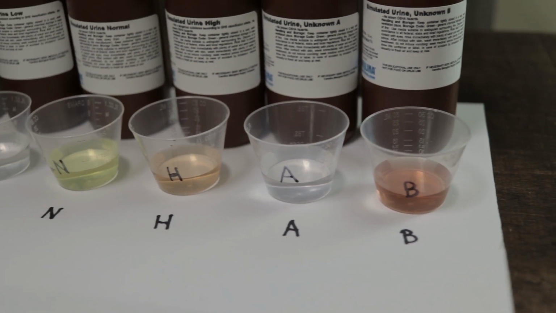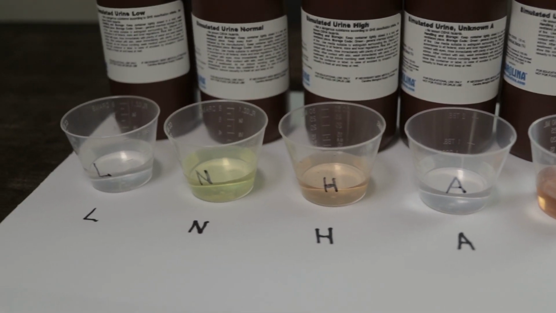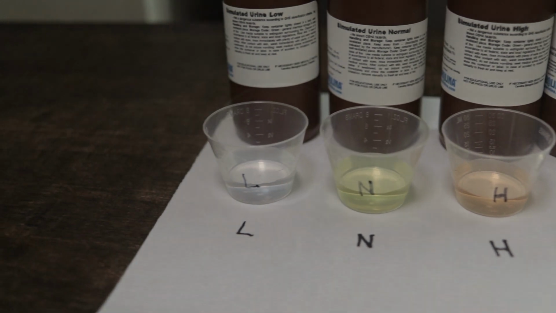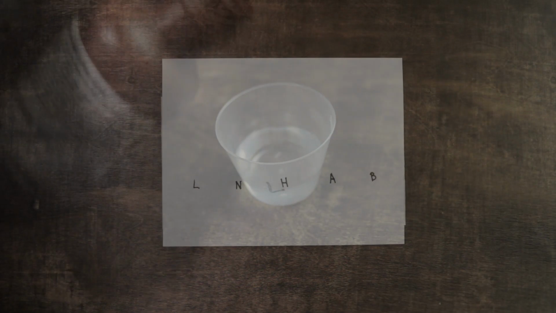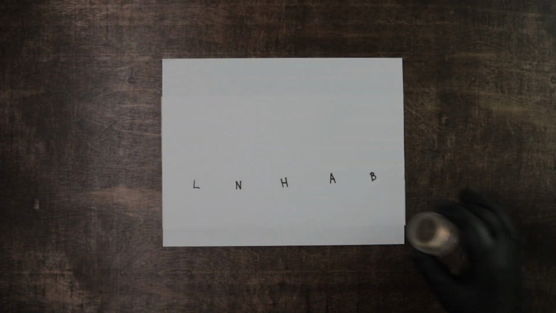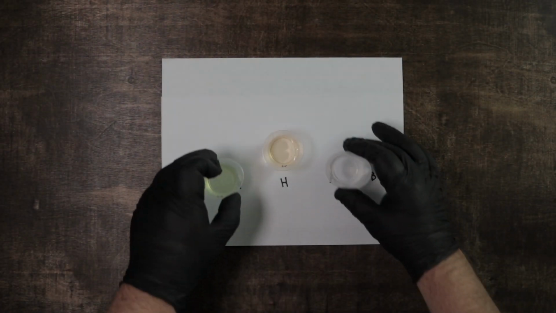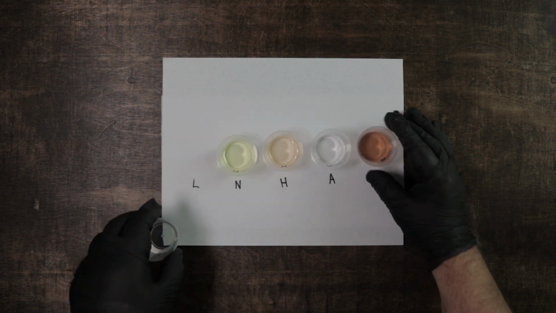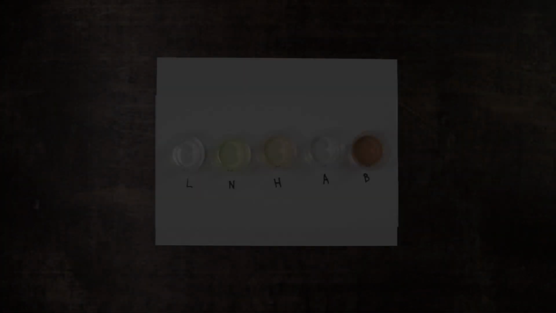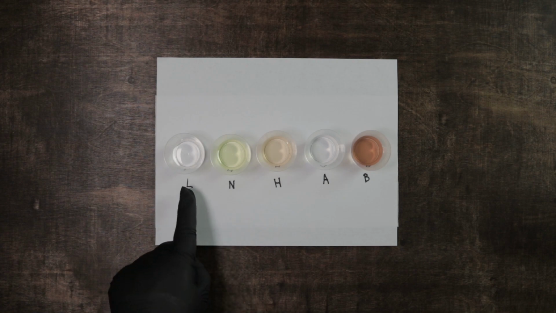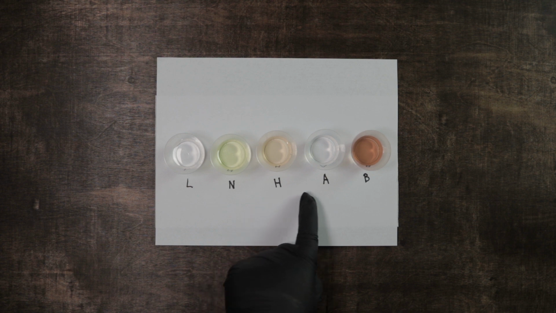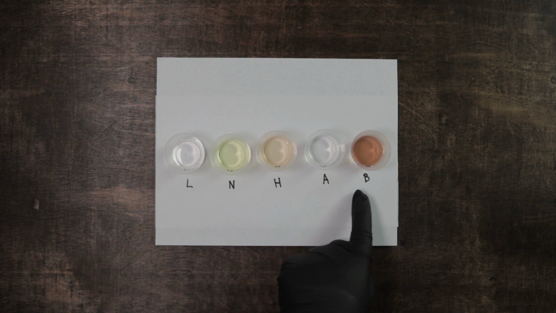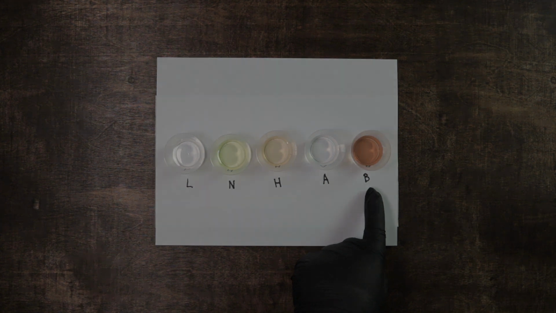Today we're going to be conducting an analysis of simulated urine samples to investigate normal and abnormal levels of metabolic indicators in urine. We're going to be using 10 mils of each of the samples, and we're going to be looking at pH today and also specific gravity, and we're going to be looking at abnormal protein and glucose levels. For our samples today we have low, normal, and high, and then we also have unknown A and unknown B.